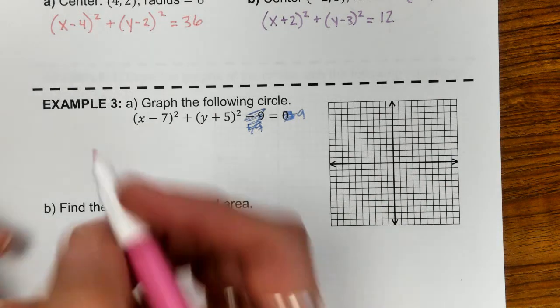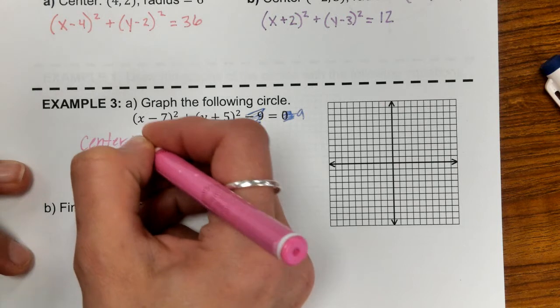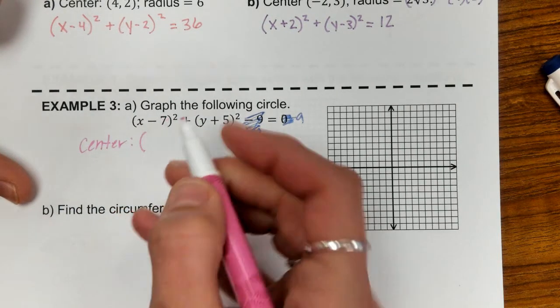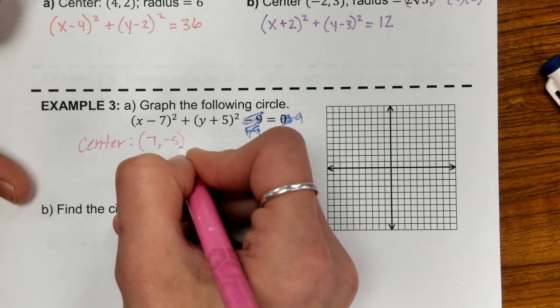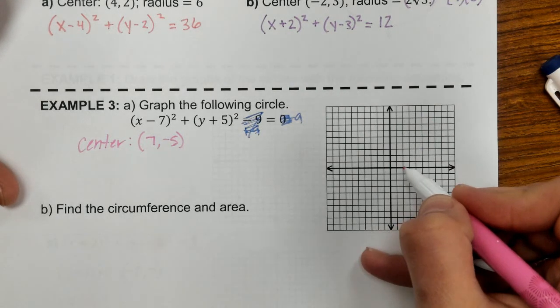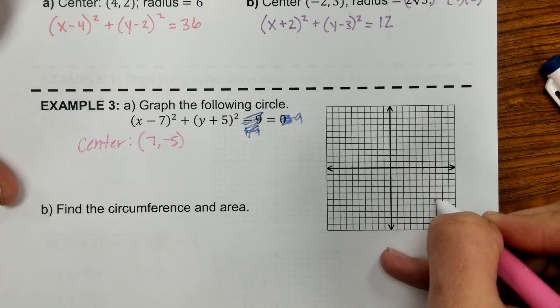So we can find our center. Our center would be located at, we need to change the sign, just that 7, positive 7, and a negative 5. So we want to go get that on the graph. 2, 3, 4, 5, 6, 7. Negative 5, down, 1, 2, 3, 4, 5.